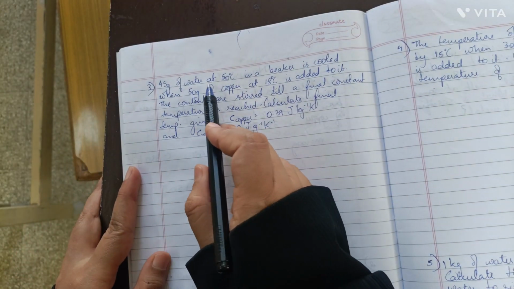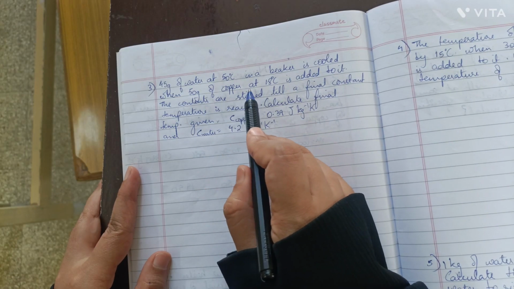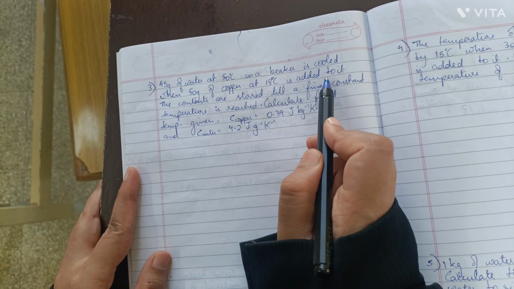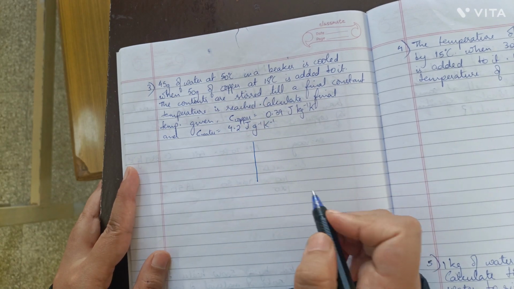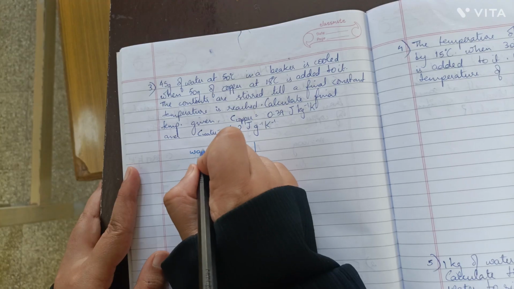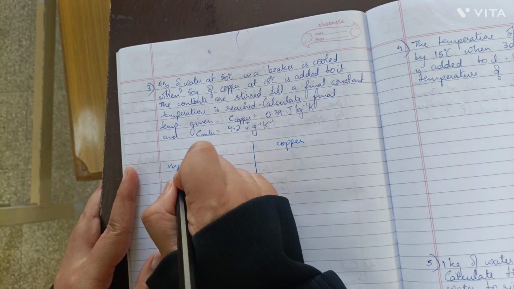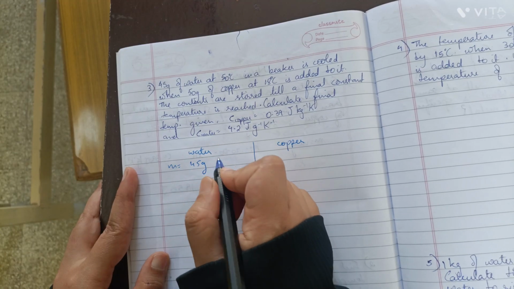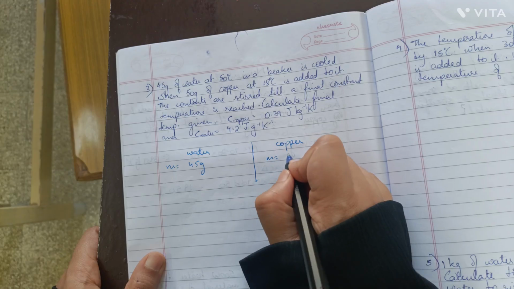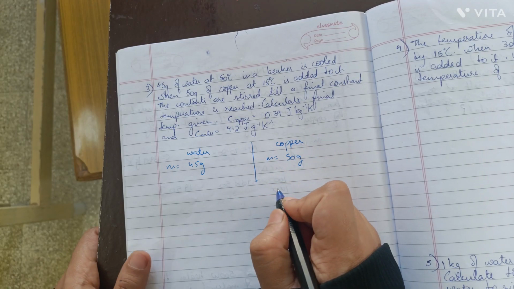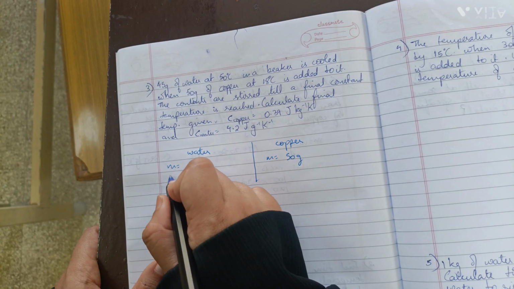Next question says 45 gram of water at 50 degrees Celsius in a beaker is cooled when 50 gram of copper at 18 degrees Celsius is added to it. Now this is a mixture sum. Always divide the page into two parts. So we have water and we have copper. So mass of water is 45 grams, initially at 50. It is cooled when 50 gram of copper, so mass of copper is 50 gram, which is initially at 18. The contents are stirred till a final temperature is reached.